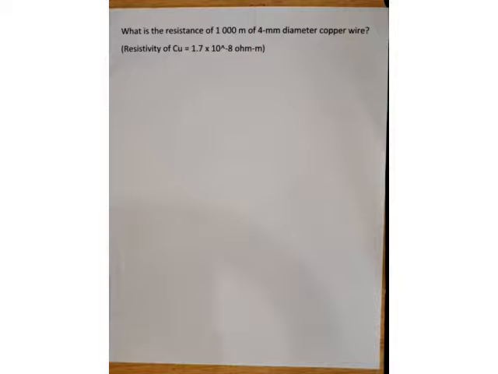Dapat pare-pareho yung direction niya at any point in time. Doon medyo bumabagsak yung current. Kahit meron siyang nasasabing direction, hindi siya isang vector quantity. Isa siyang scalar quantity.